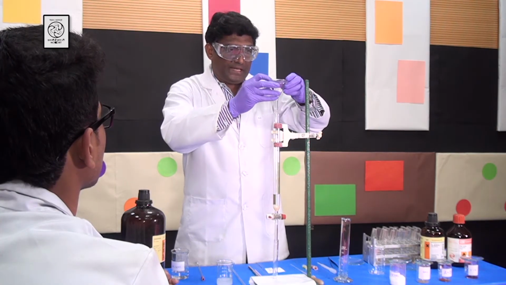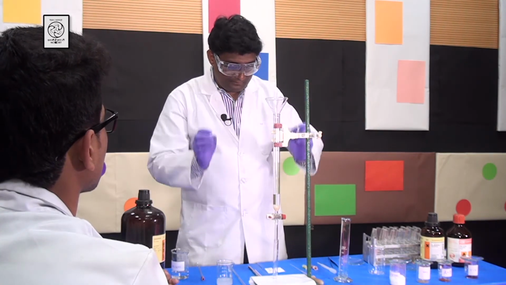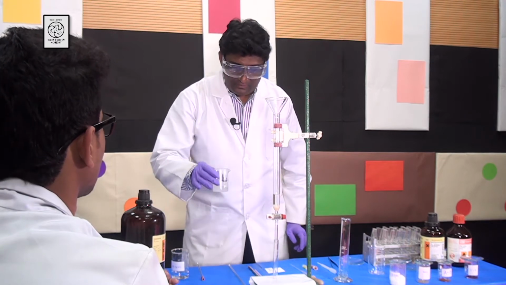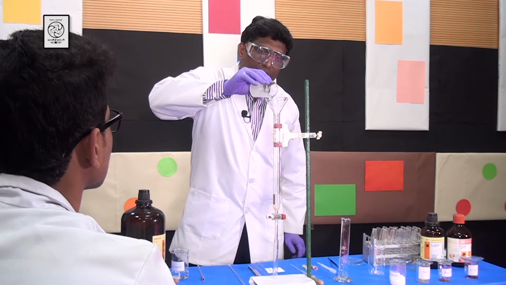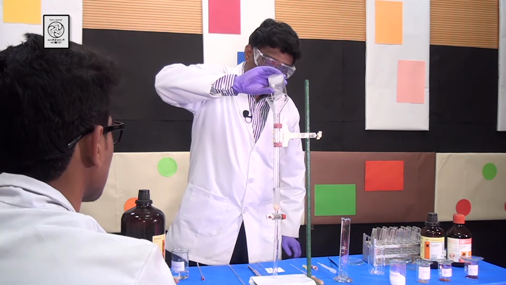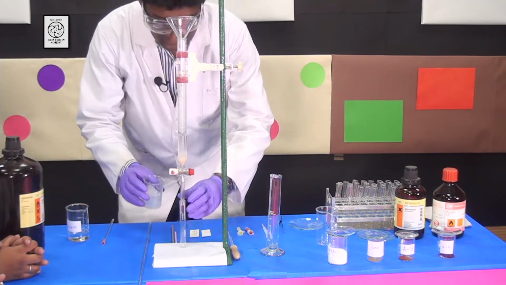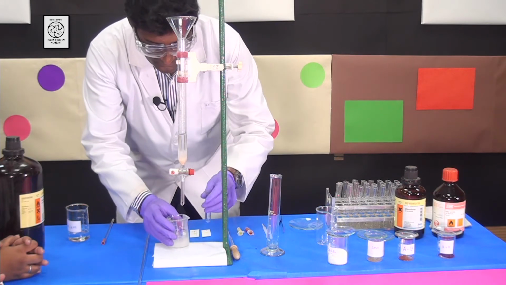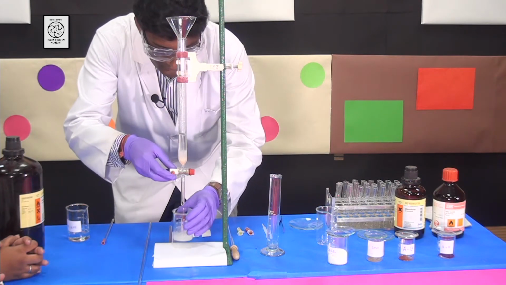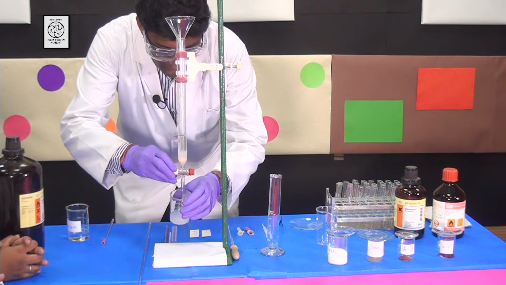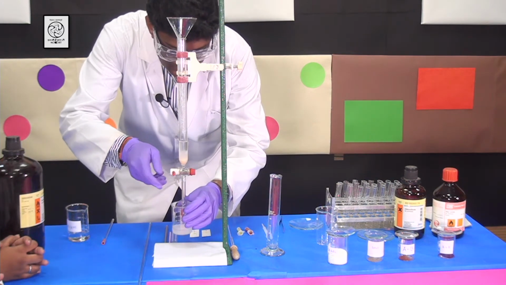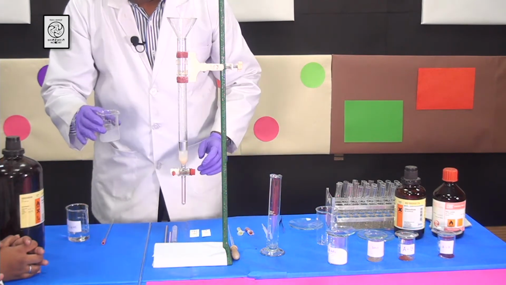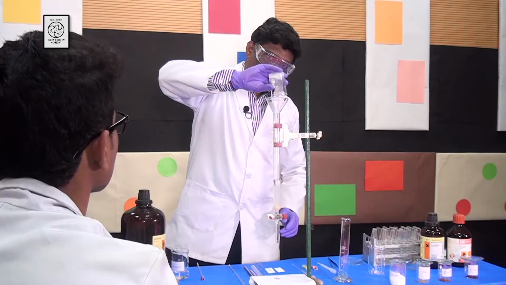I am putting the glass funnel on the top of the column nicely. Now at this part you have to do it a couple of times. Then we can collect the solvent, then you can pour it back.